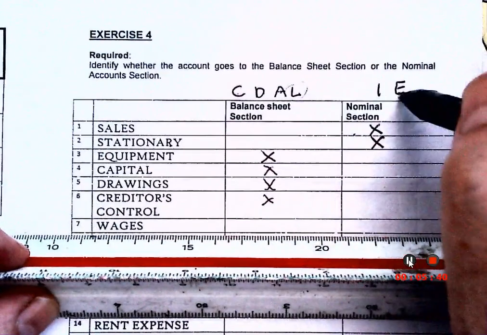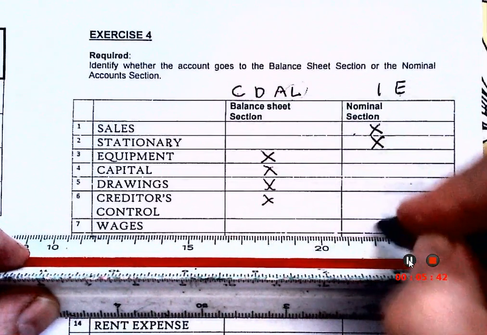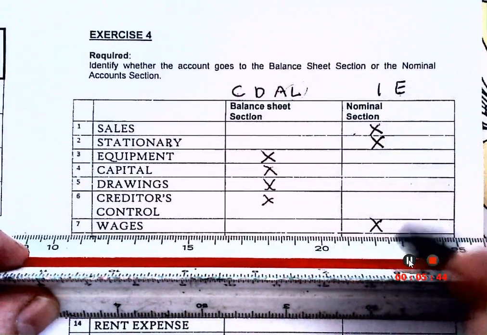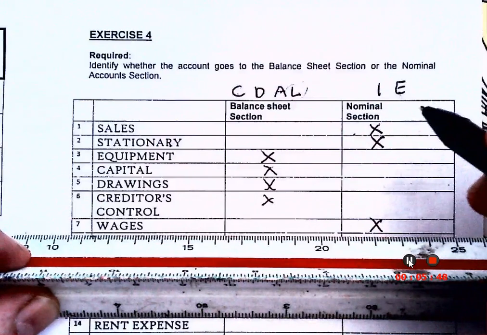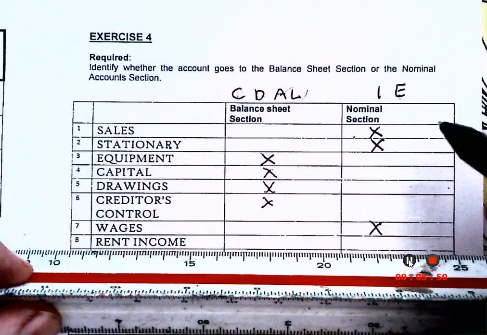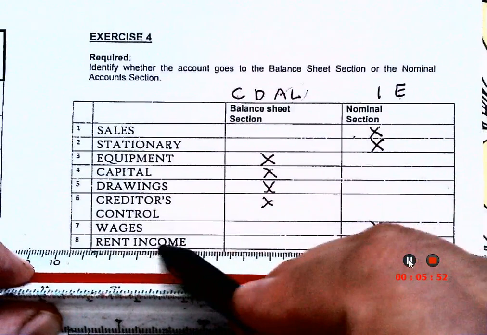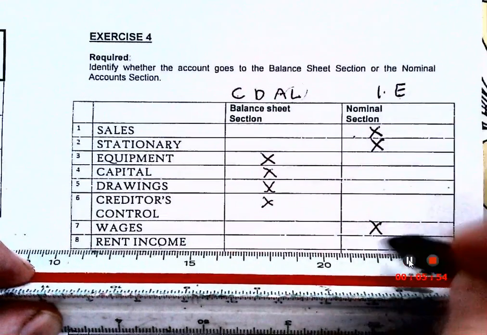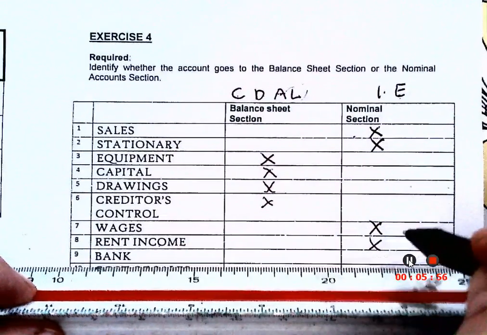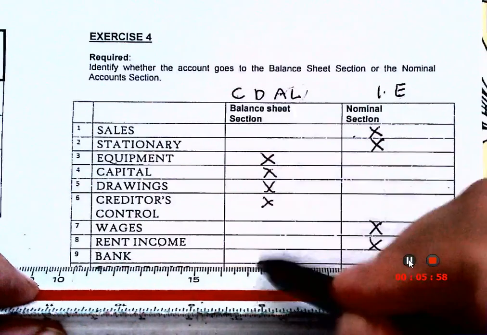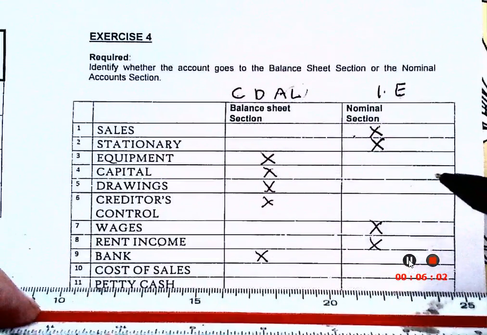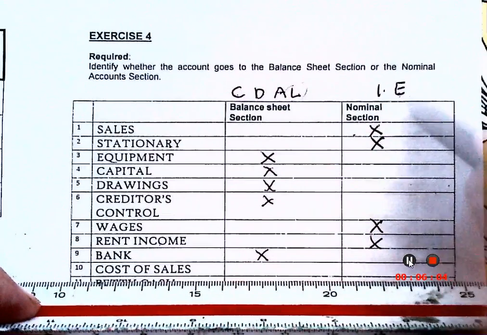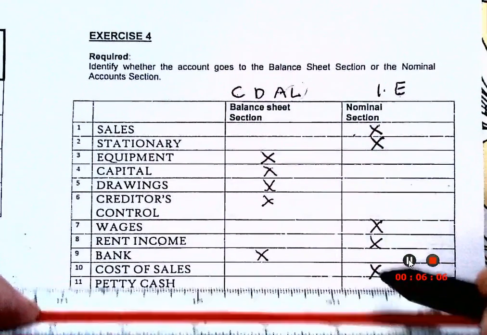Wages is an expense, so it's a nominal. Rent income, they tell you it's an income, so it's a nominal. Bank is an asset, so it's a balance sheet. Cost of sales is an expense, so it's a nominal.